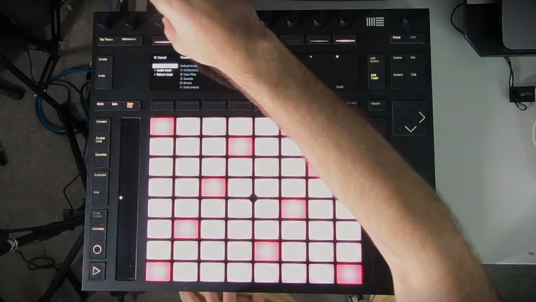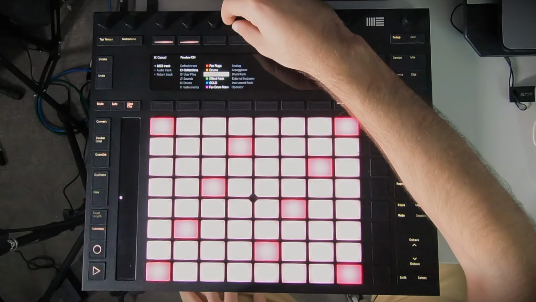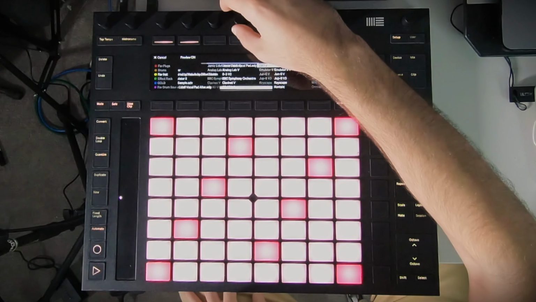Okay, sweet. Added that. Next, I'll add a pad to give a bed that everything can sit on top of. And then we can work on some arrangements and we'll try to keep it still internally on this. Let's go. Add track. I'm going to go to my collections, instruments. Let's add Juno. Yeah, why not?